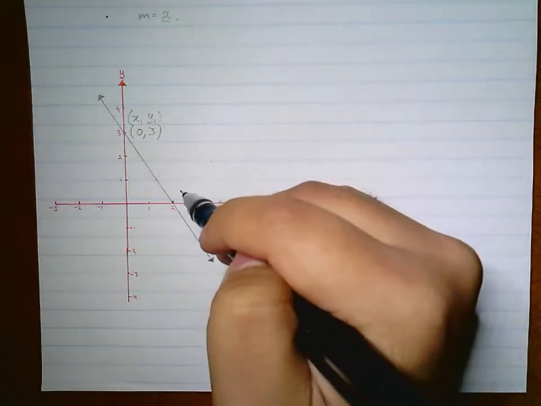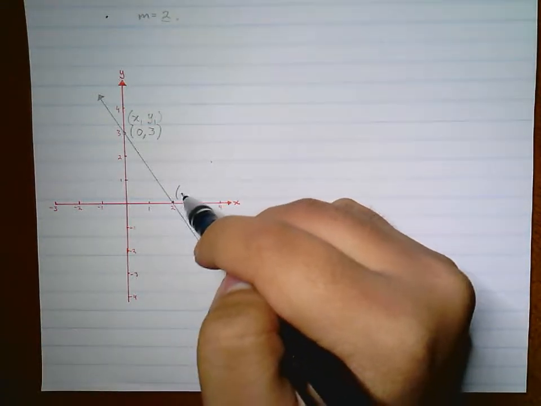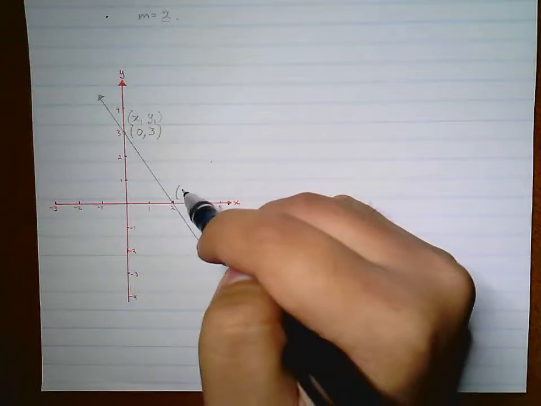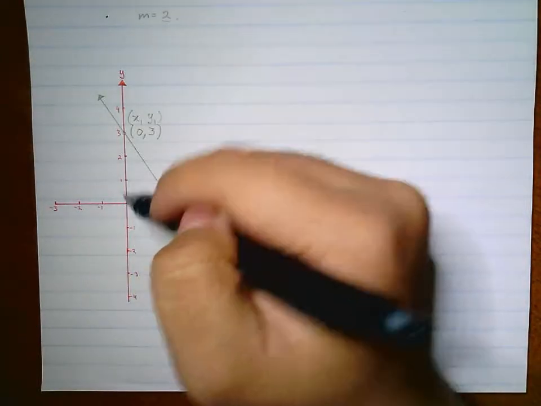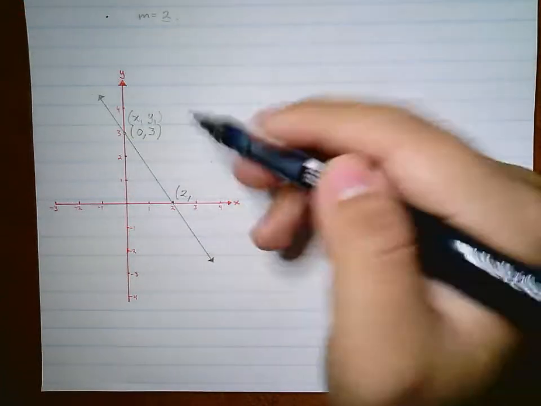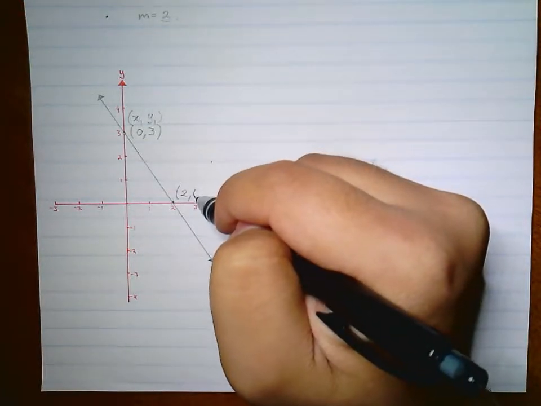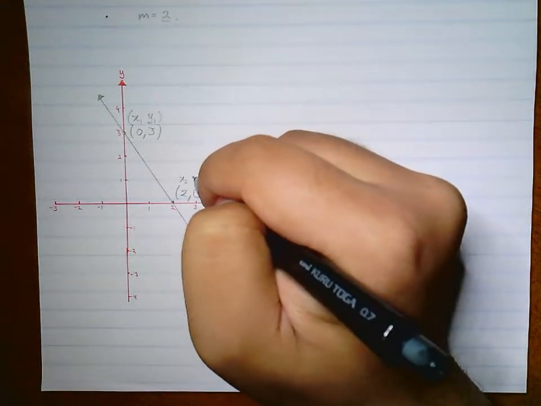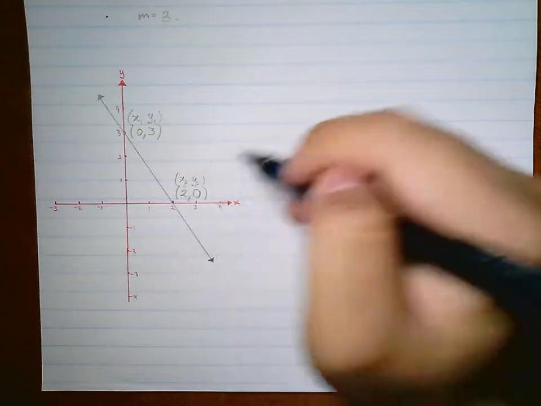And for this coordinate here as well, we can see that the x coordinate has moved from 0, 1, 2, but it has not gone up or down. So that there is going to be a y value of 0. That is our x2 and y2.